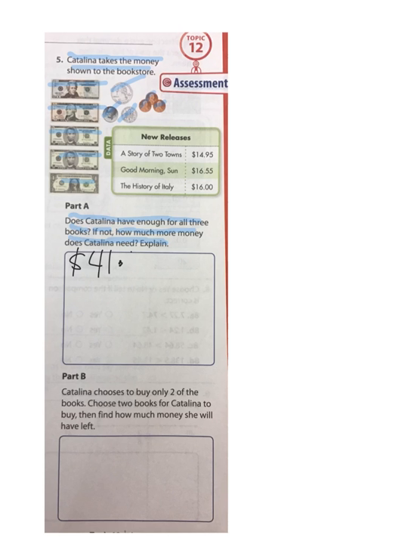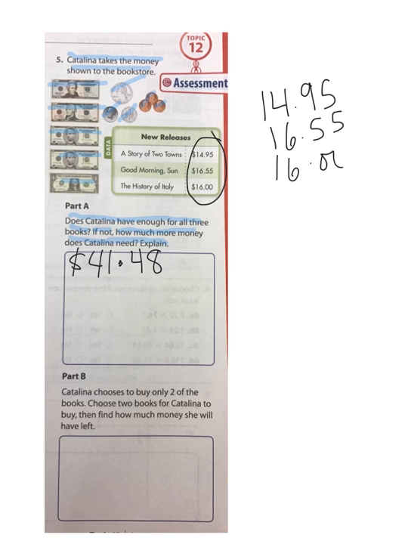So she has $41.48. Now the next thing that we need to do is add up how much all 3 of the books are going to cost. So I'm just going to do this on the side. So we have $14.95, $16.55, and $16.